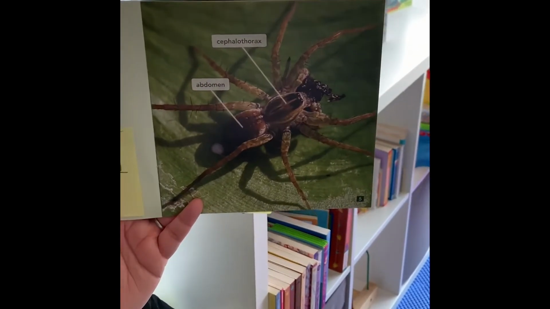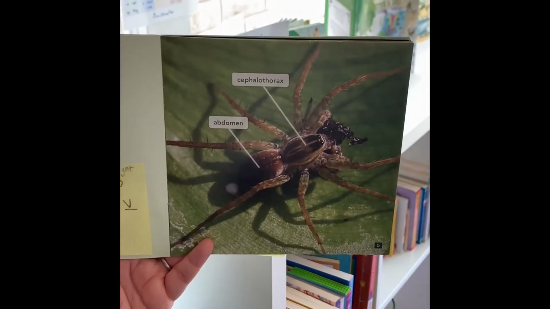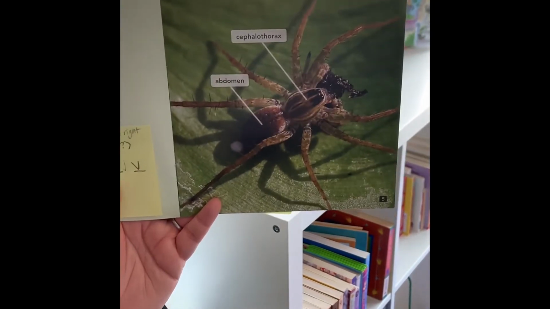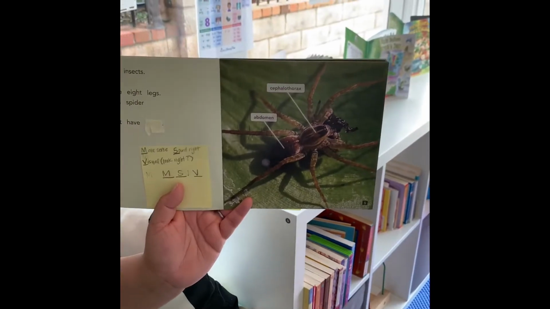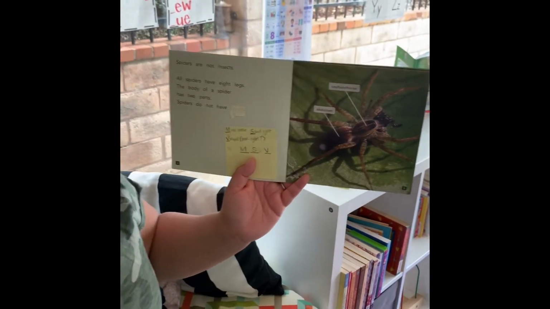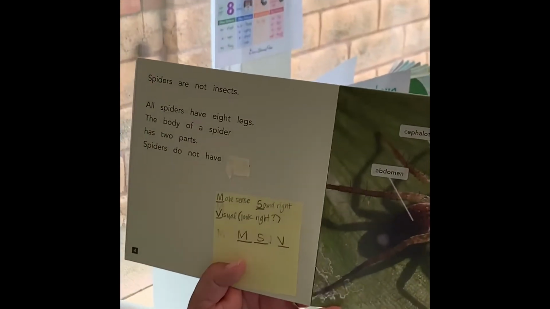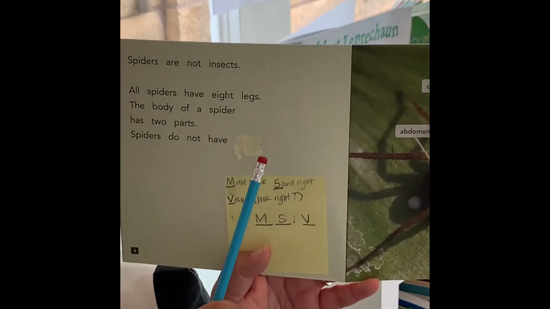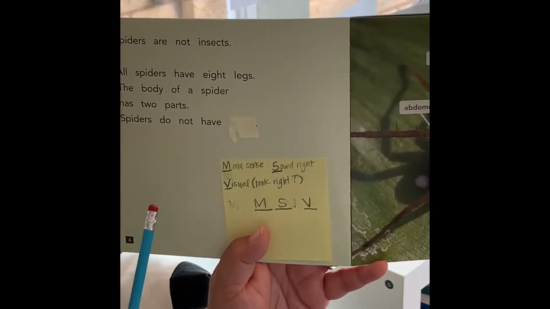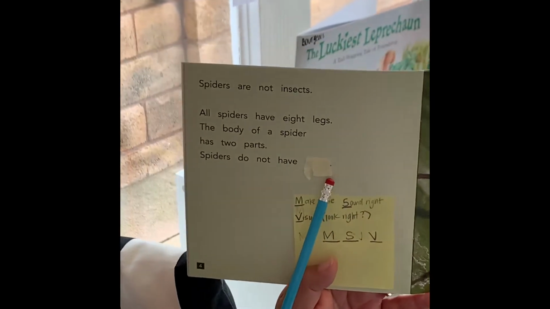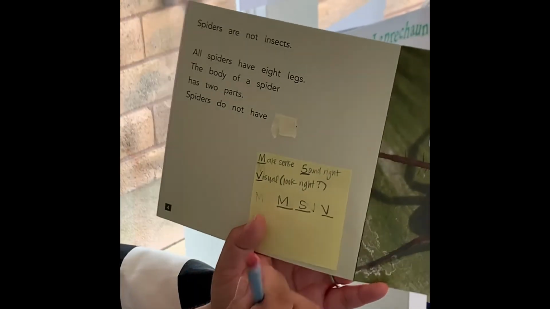They don't have antennas. So they don't have wings, they don't have antennas, and Miss Bourgeois does not have a pen. And she needs to go get one. So pause. Emilio said spiders do not have antennas. He said he thinks it might say spiders do not have wings. What do you guys think at home?